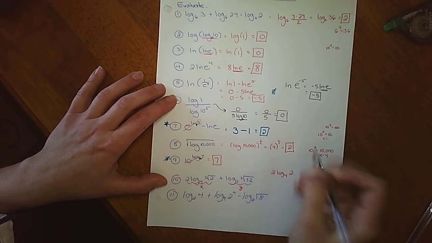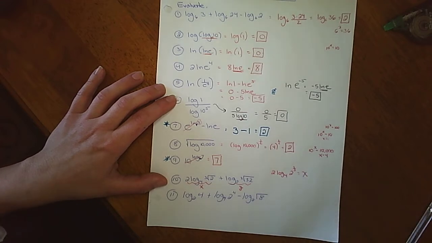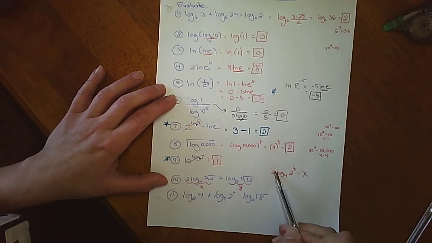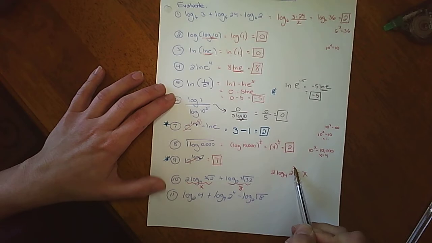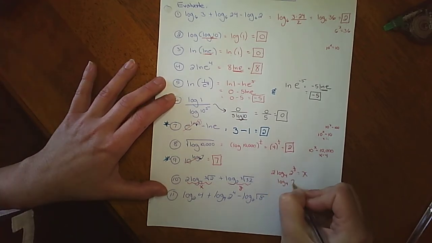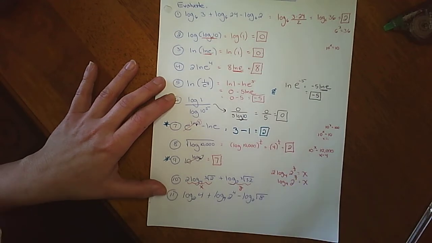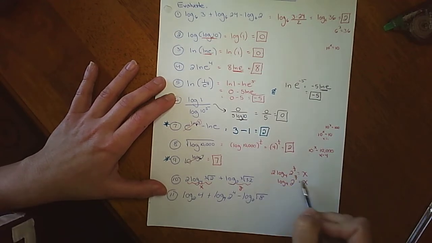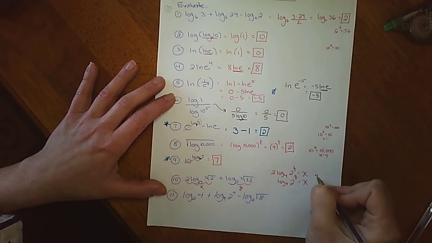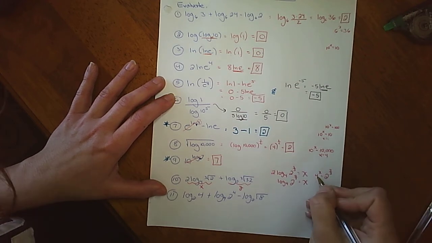I'm going to write this 2 to the 1/3 power equals x. All right, now this guy wants to go into the exponent. This becomes log base 4, 2 to the 2/3 equals x. And now we're going to figure this out. This is 4 to what power equals 2 to the 2/3, right? Well, this would be 2 squared.